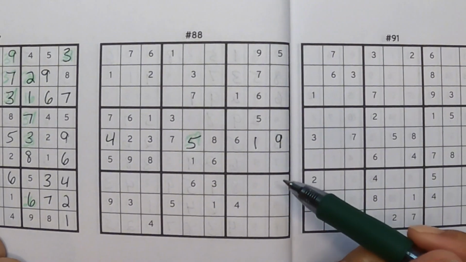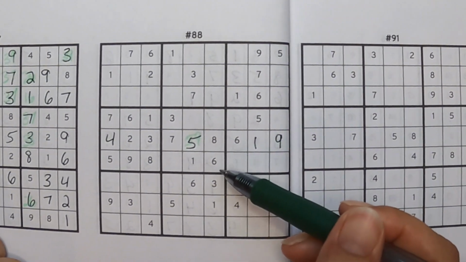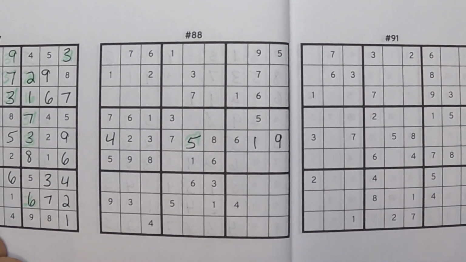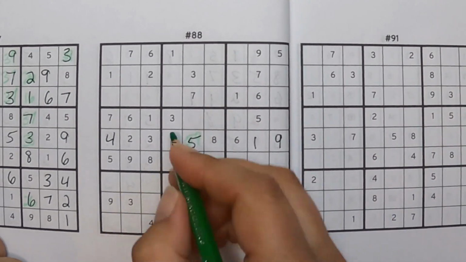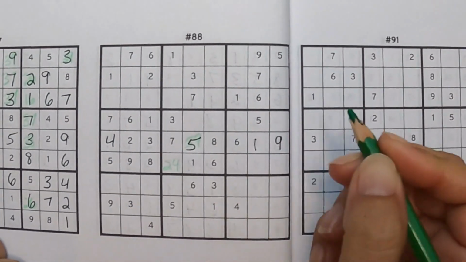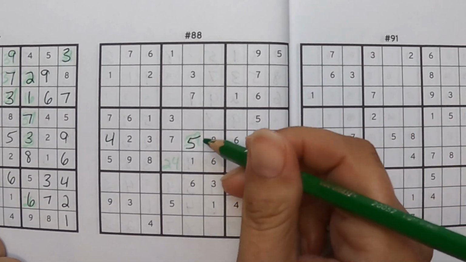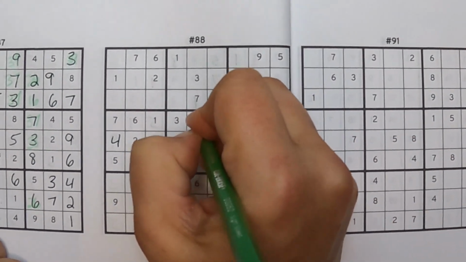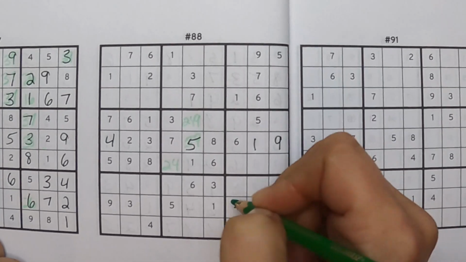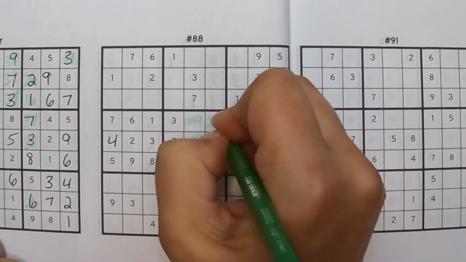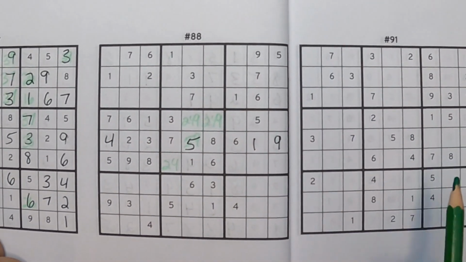For this box now, we're missing 2, 4, and 9. We've got a 9 here, so 2, 4. No help here, 2, 4, 9. And no help here, 2, 4, 9.